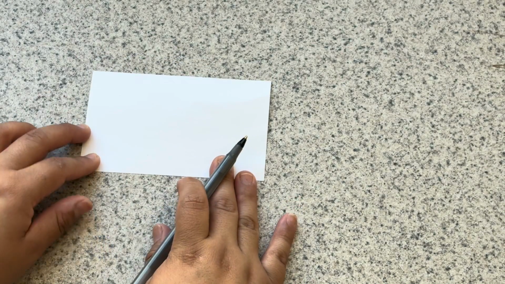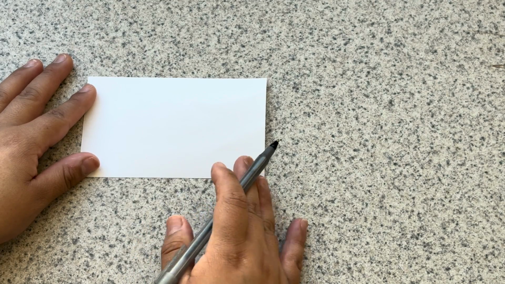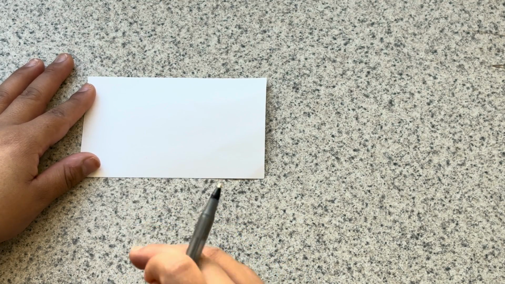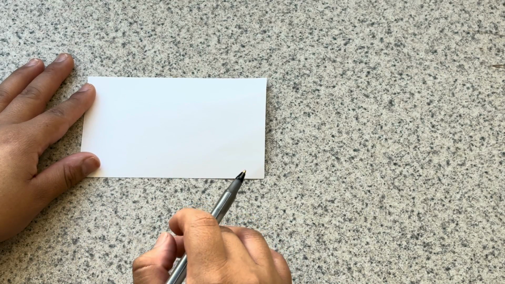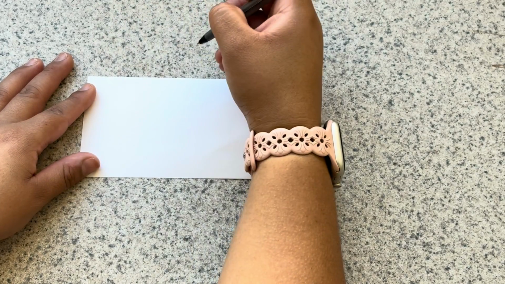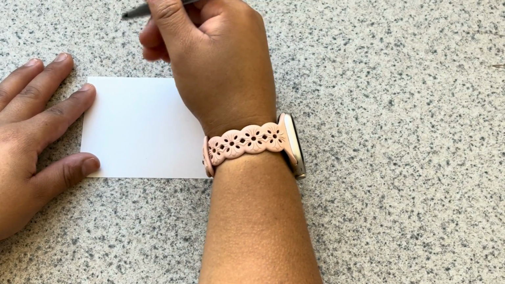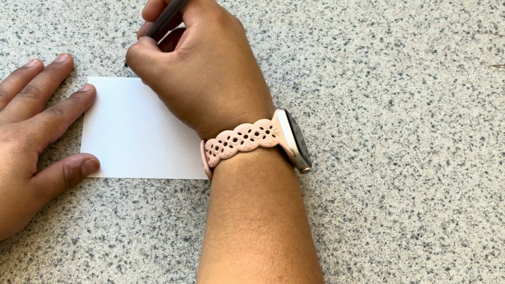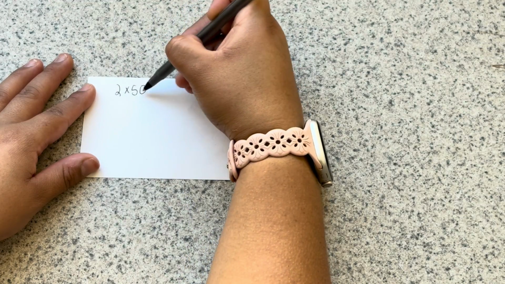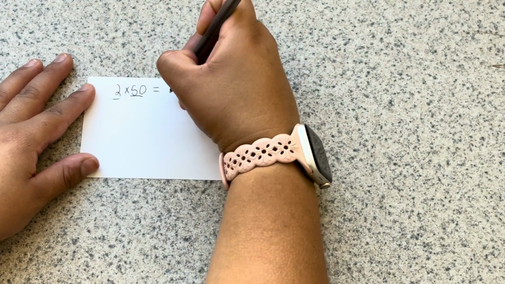Okay, so if there is a problem that is asking you to show two ways to group the factors and to write the product, that means that you're going to use the associative property. Whenever you see the words group factors, you are going to use the associative property because you're changing the groups of the numbers you're multiplying by, which are the factors. So 2 times 50. 2 and 50 are our factors, and we have to find the product.